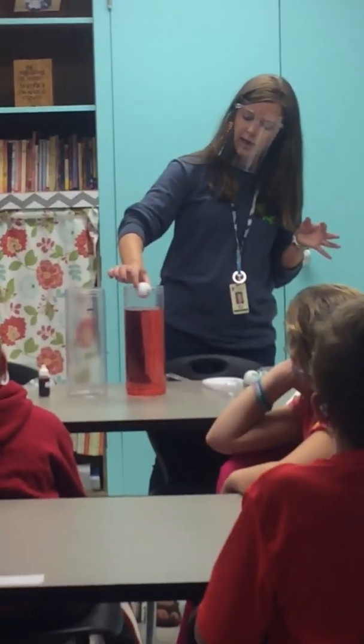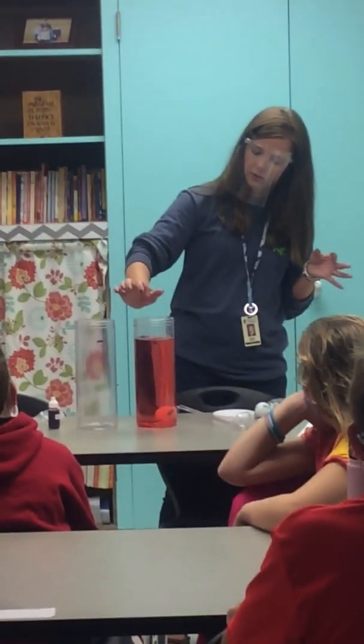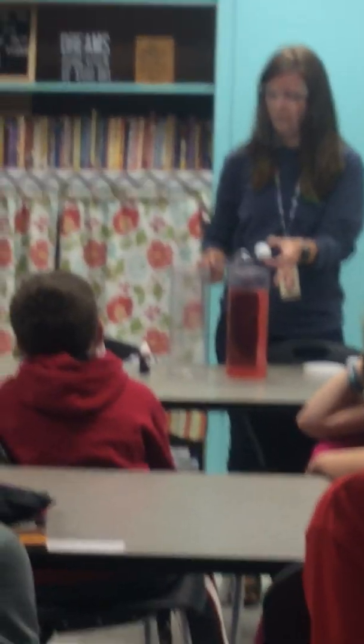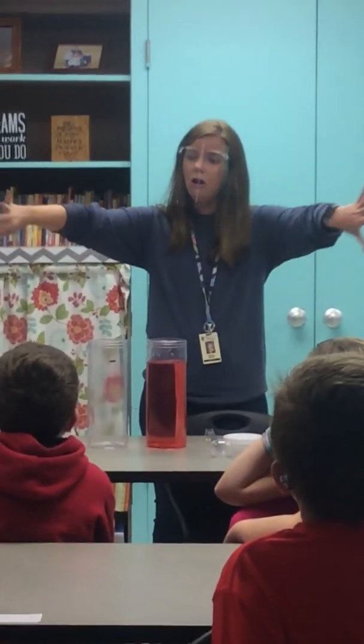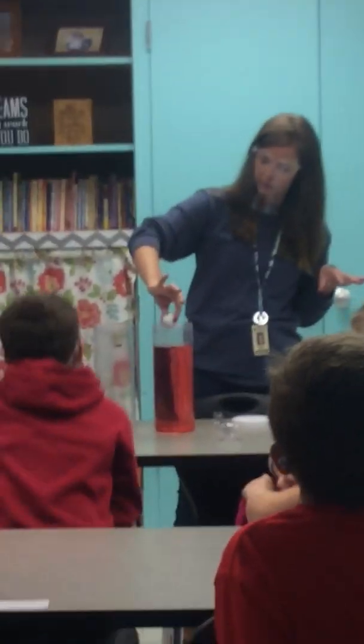So imagine this is something falling through space and it's going through the atmosphere. It's hard to see, but it kind of pushes things out of the way as it falls. So if something's falling through space, it's going to push away what's in its way, okay? And it's going to create more drag as it's falling through that thick atmosphere. It's kind of hard to see.